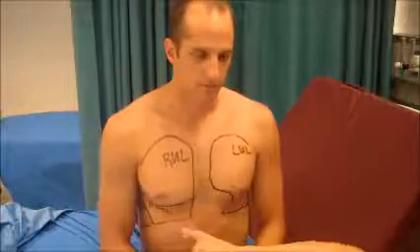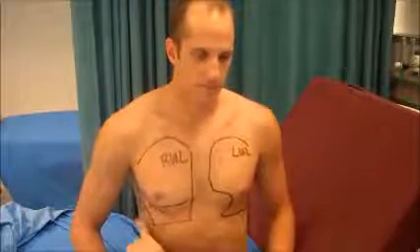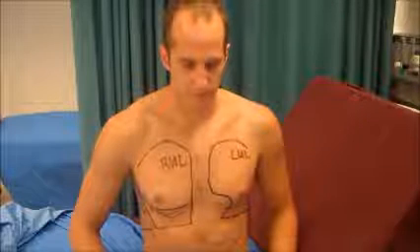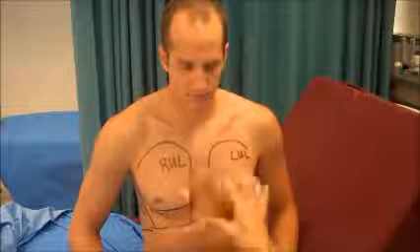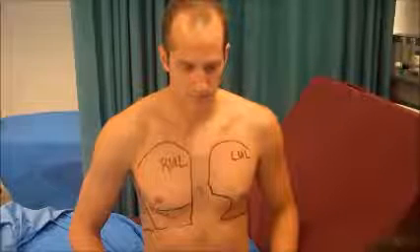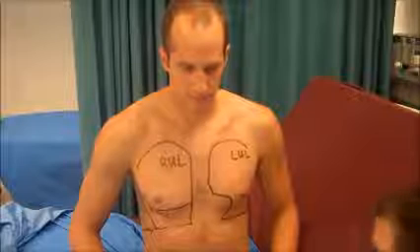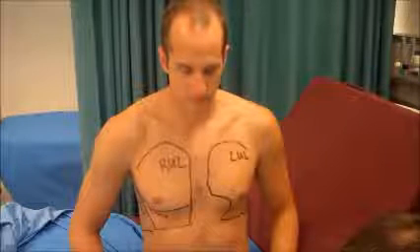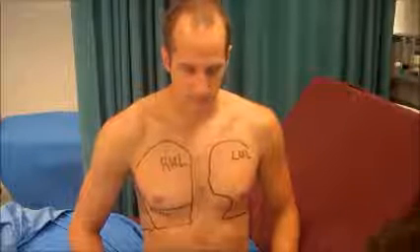And on the anterior chest, you can see the upper lobes, the middle lobe on the right, and the lower lobe is way down here on the mid-axillary line. On anterior auscultation, you're not going to get a lot of the lower lobes. That's why it's really important to do a posterior auscultation if you can as well. The way I approach this auscultation is very similar.